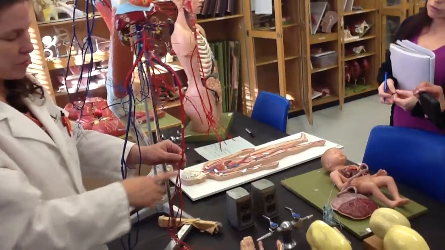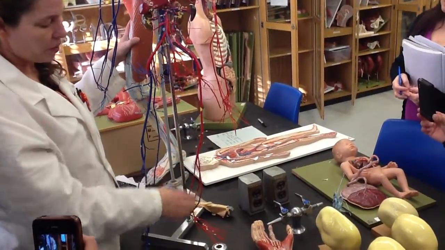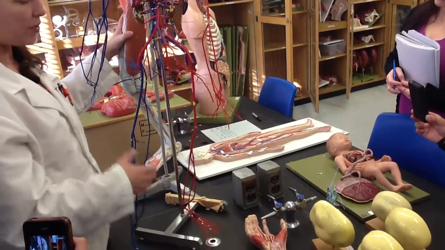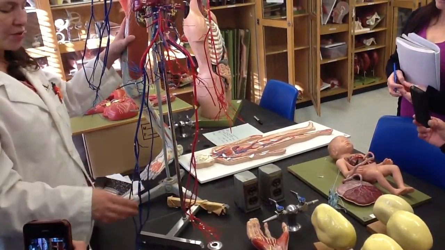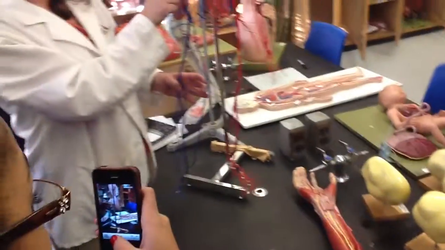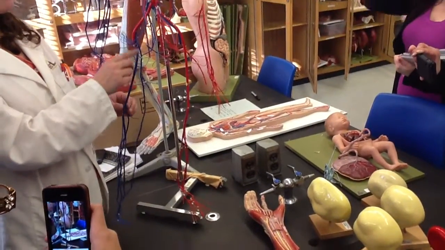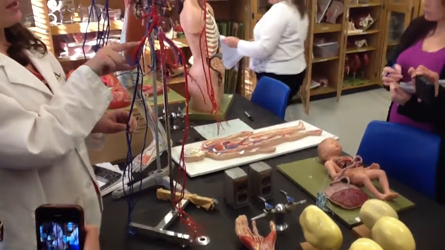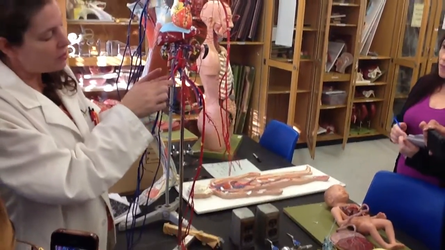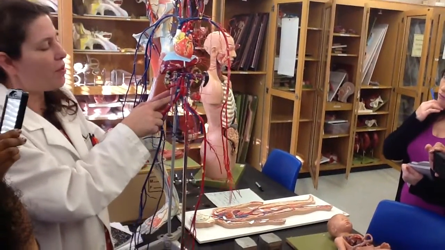Eventually, portions of it travel behind the knee. Again, we can see it better on this model as the popliteal artery, and then it branches into an anterior and posterior tibial going down in the lower leg. Venous return again follows the arterial distribution. Anterior and posterior tibial veins, femoral vein, joins with the external iliac vein, joining with the internal iliac vein, where is it? Here, to the common iliac vein.